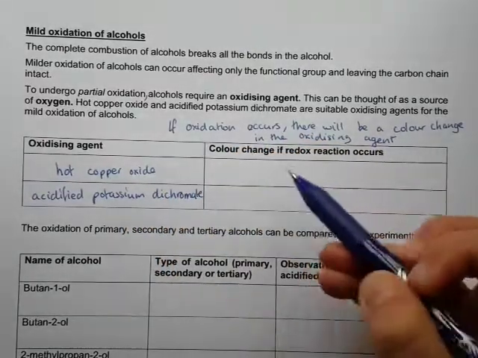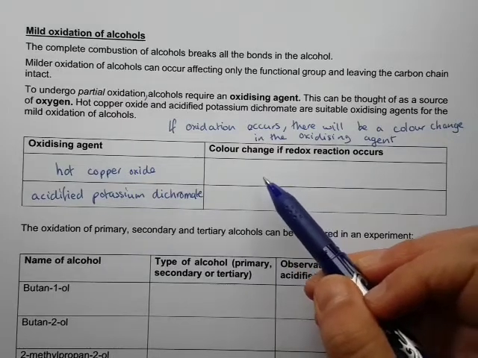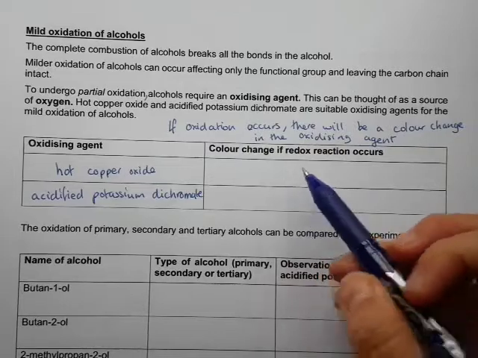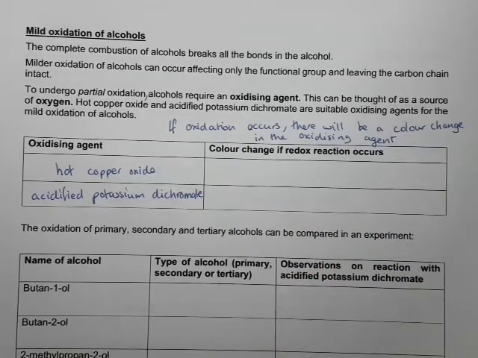In the video, you need to pay close attention to the colour change if a redox reaction occurs, because these colour changes come up quite frequently in exams. But you should be able to get that information from the video, and actually it's on this page lower down.